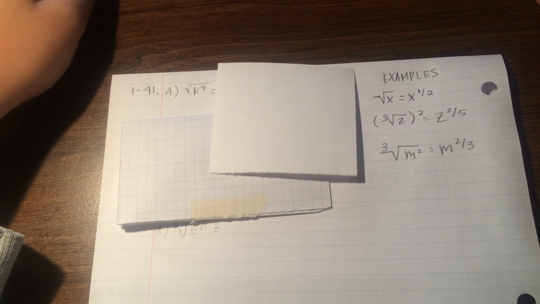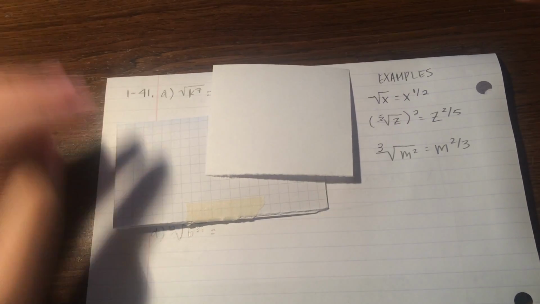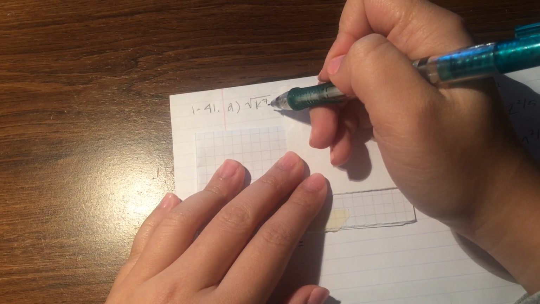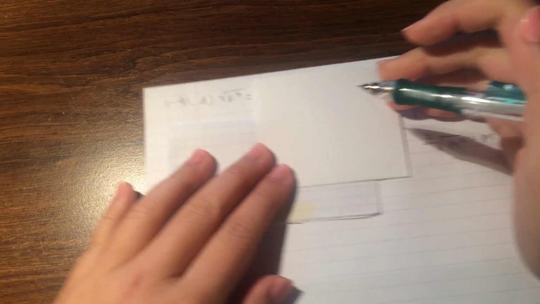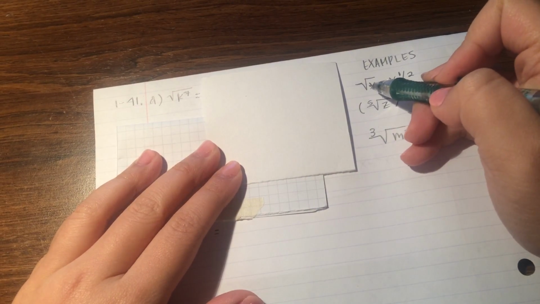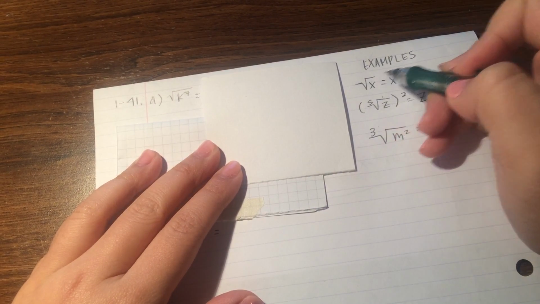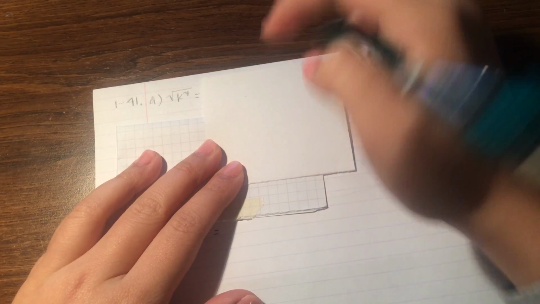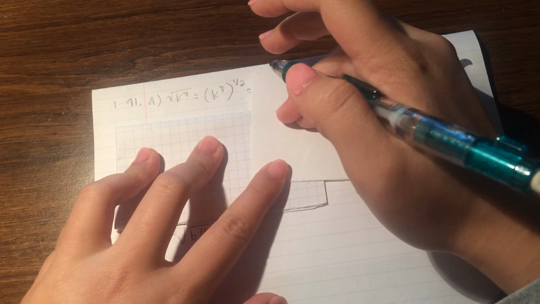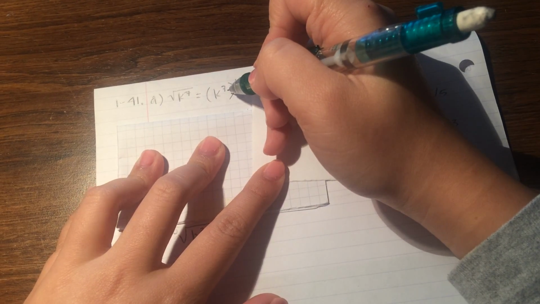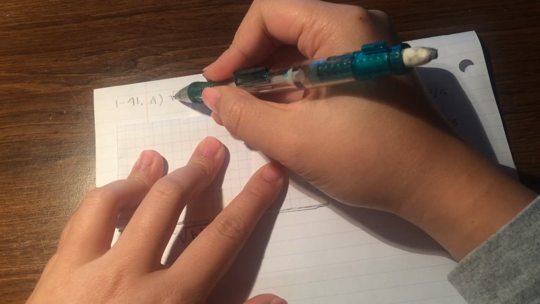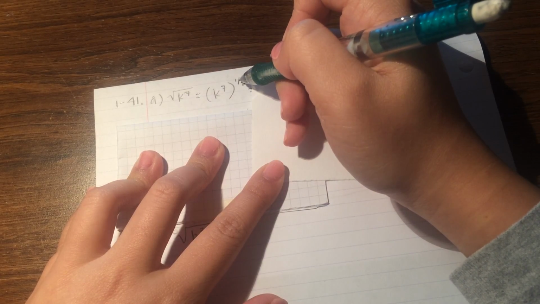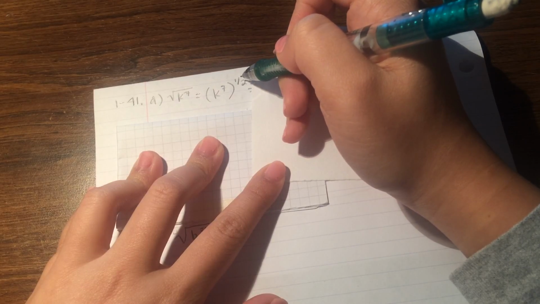A. The square root of k to the 7th power. So as you can see, I have the square root of k to the 7th power written here. Using Kit's example, we can see that the square root ultimately equals 1/2 in exponent form. To begin, we'll keep k to the 7th power in parentheses, and we'll apply the square root to the outside of the parentheses, and the square root is 1/2 in exponent form.